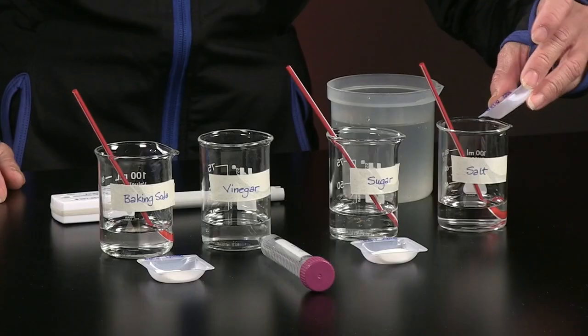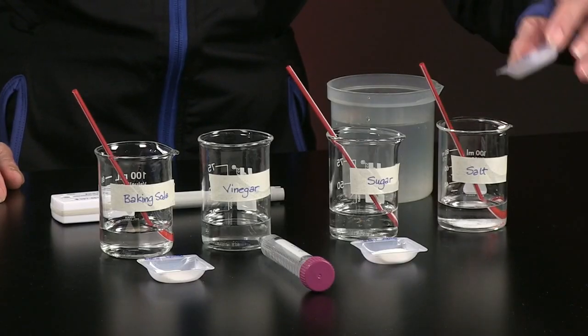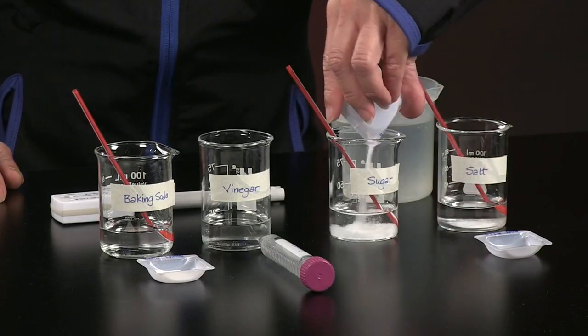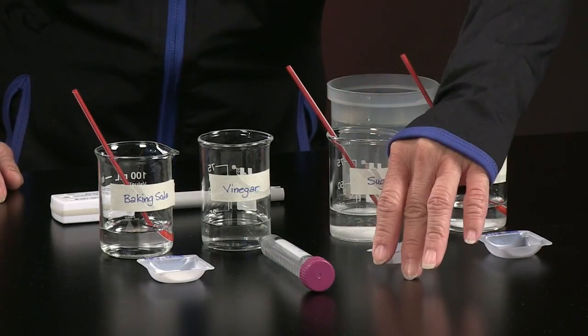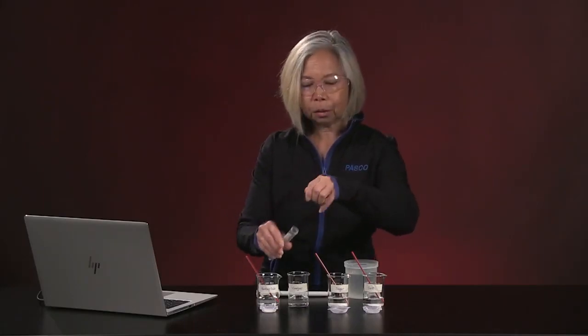So to begin this experiment, we are going to take each of our white substances and we're going to be adding it to the water that's in the corresponding beaker. So that's our 0.23 grams of sodium chloride being added to its own beaker, 1.43 grams of sugar. Here's our vinegar, 5 milliliters pre-measured.